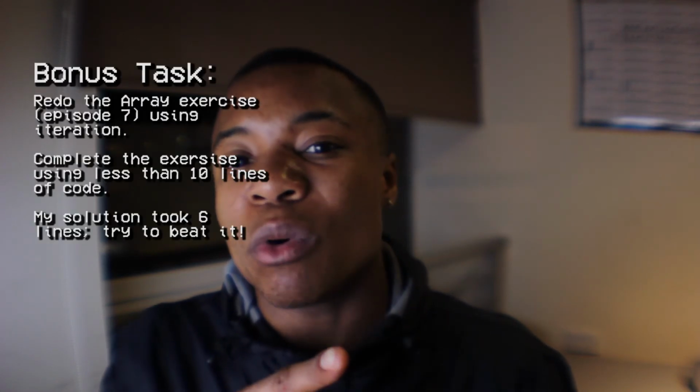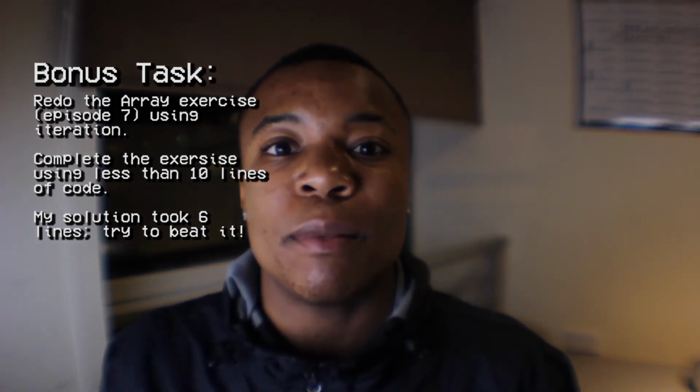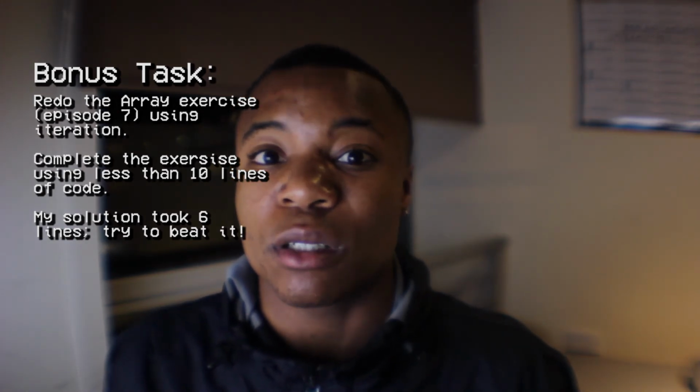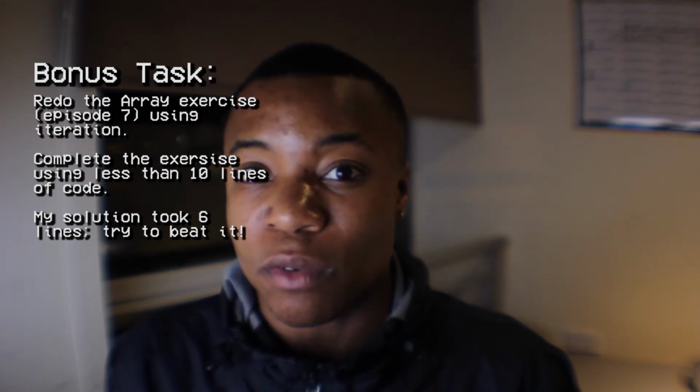And lastly, remember in the array exercises episode, I said you can implement the same exercise in under 10 lines of code using iteration. Now that's what I want you to do. Make sure you use an array though. Yeah, I know, I'm fully contradicting my previous statement. For whatever, it's for education, innit? So check out the episode and implement the exercise using iteration. Try to complete it in under 10 lines of code. I did it in 6, so try to beat or match that.